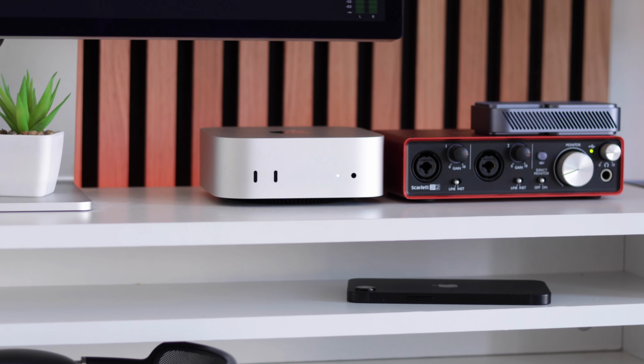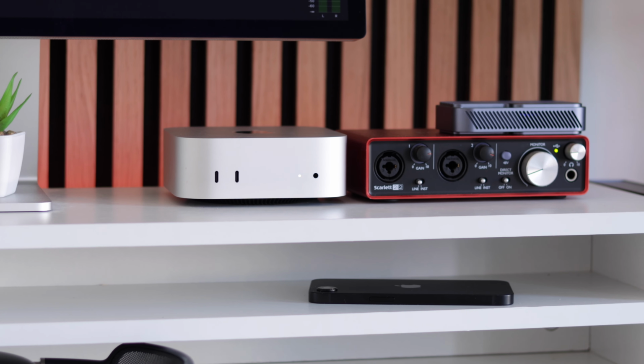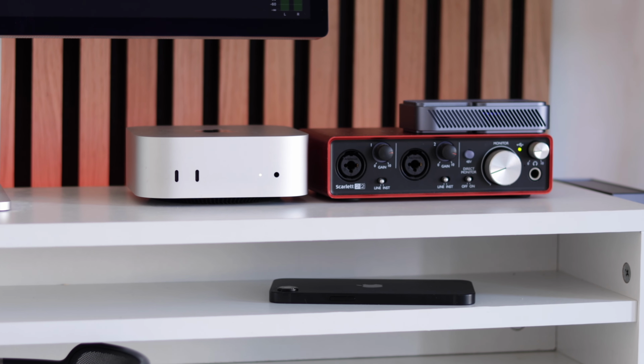So if you're interested in real-world audio and video editing and what it takes to make a YouTube video, this one's for you. At the heart of all of this is my M4 Pro Mac Mini, which has 48 gigs of RAM, and I'll be editing directly from an external Thunderbolt 5 SSD.